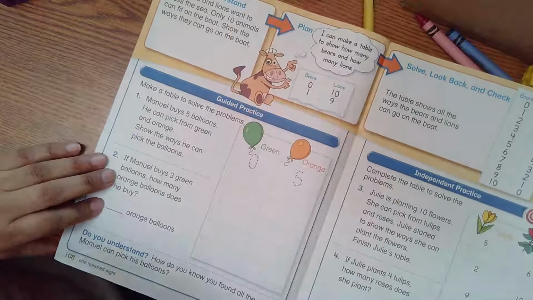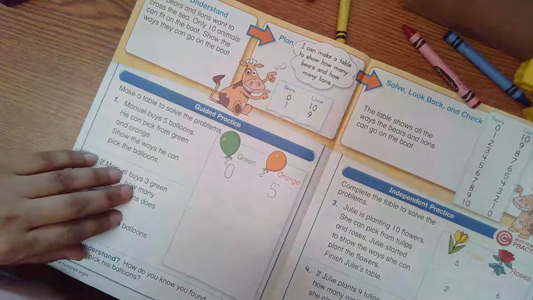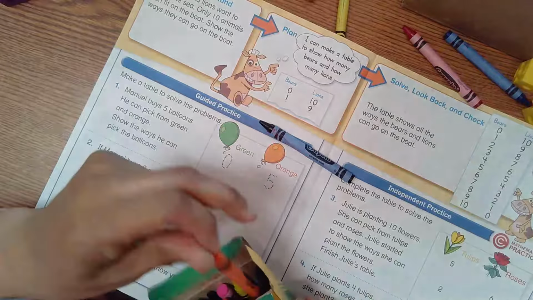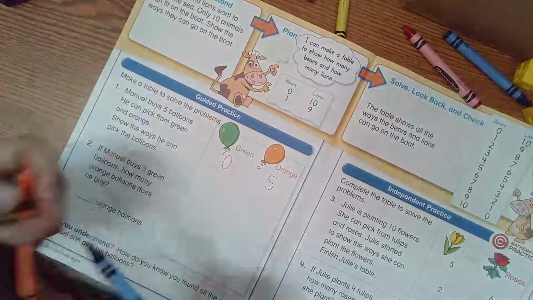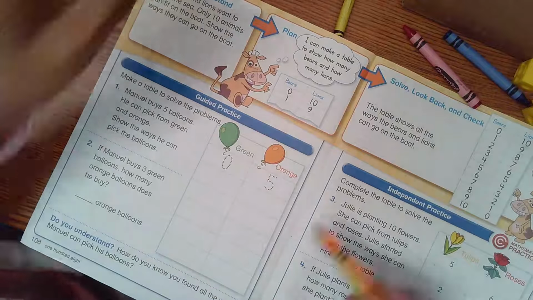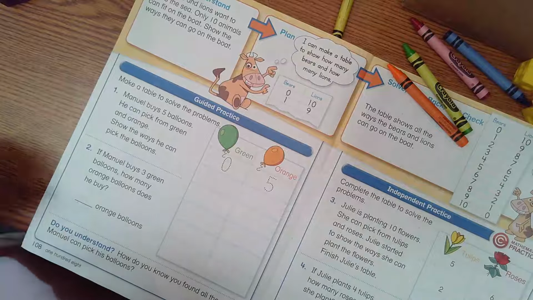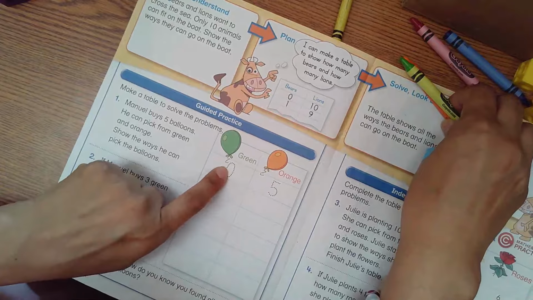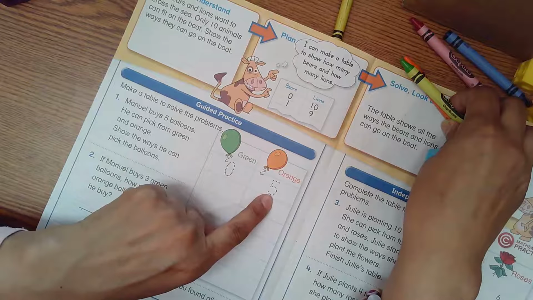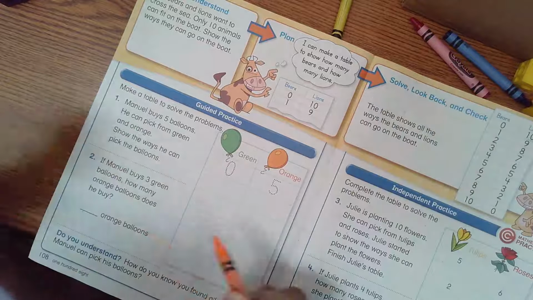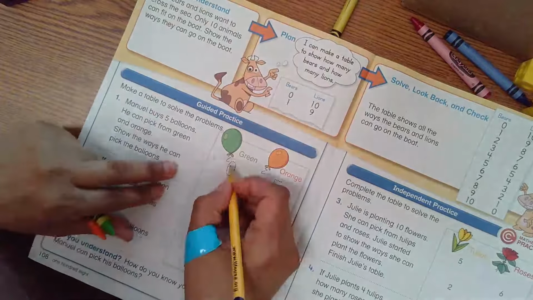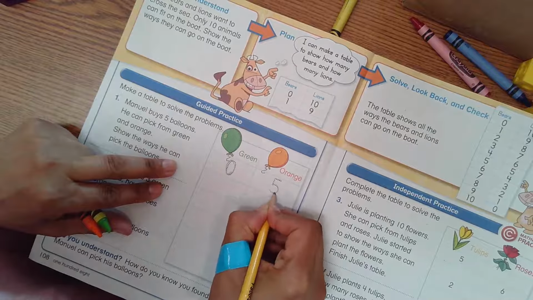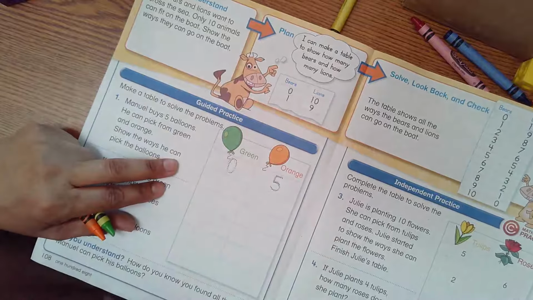So, we have my green and orange markers. If he first has no green and he took all his 5 balloons, so the 5 will be orange. 0 green and 5 orange, right?